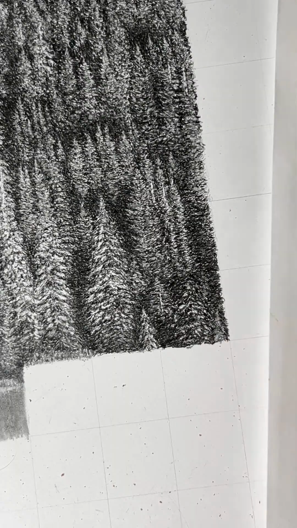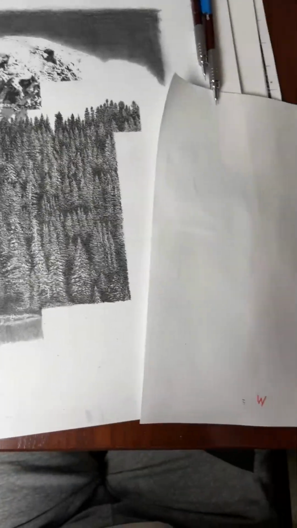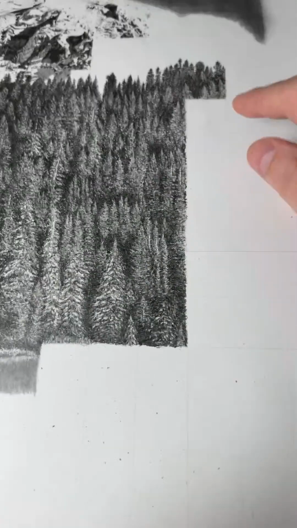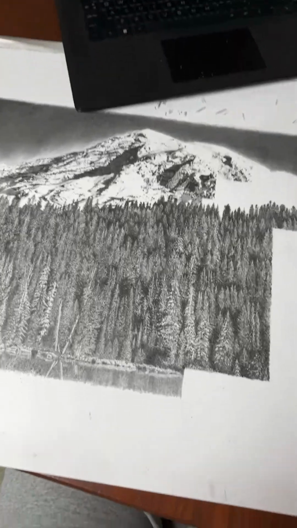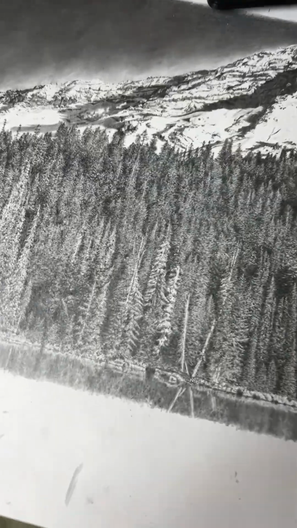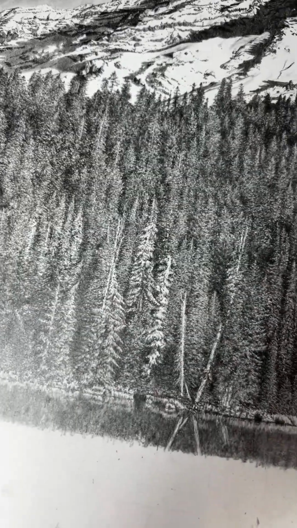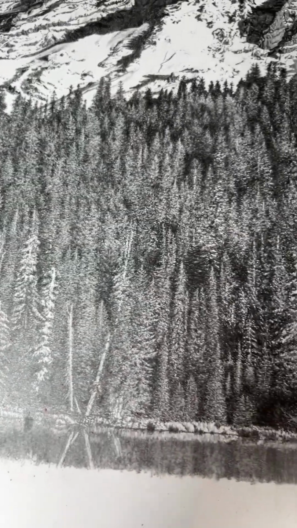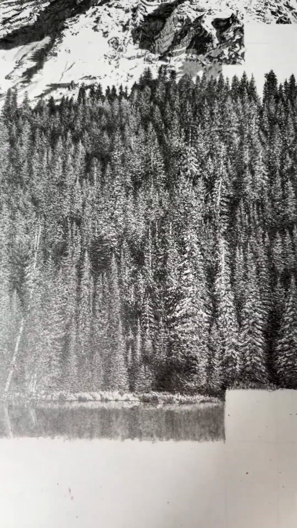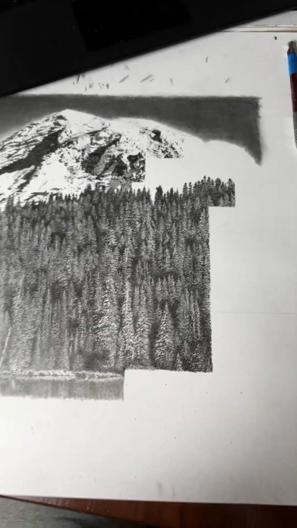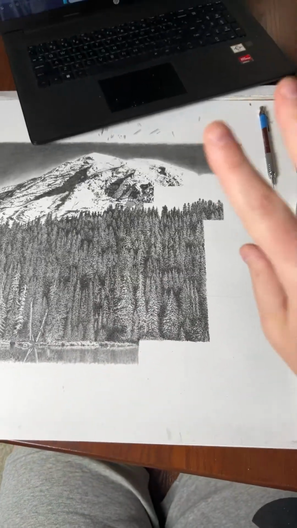But what can you do? All right, well, that's day 9. So tomorrow we'll probably be back up here and continue the next row. So there you go. Mount Rainier, Reflection Lakes.